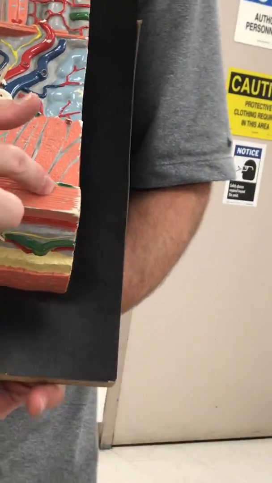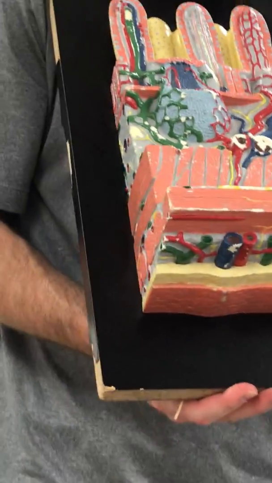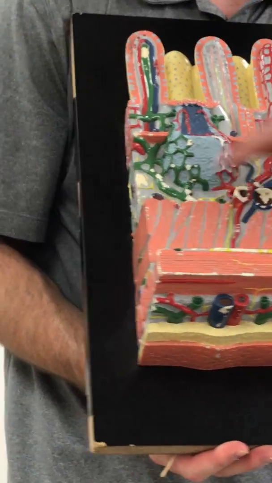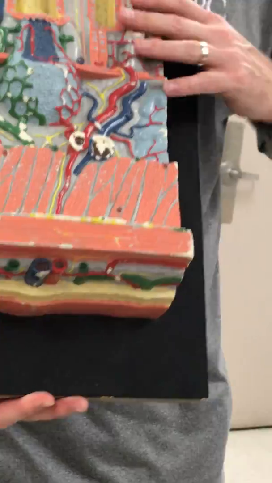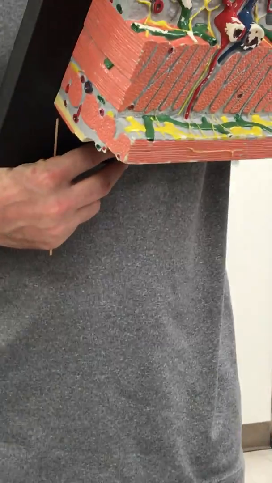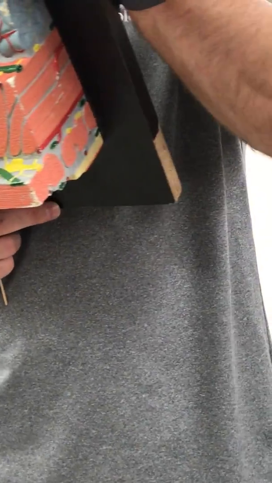This layer, the longitudinal. Which part? So not this, just this. Longitudinal layer of muscularis externa. This, circular layer of it. Between them, the yellow. Those are nerves.